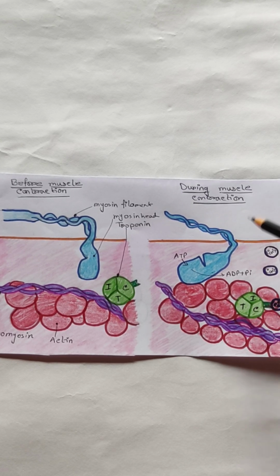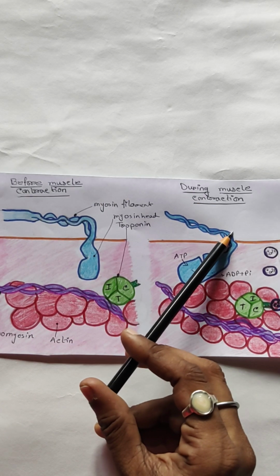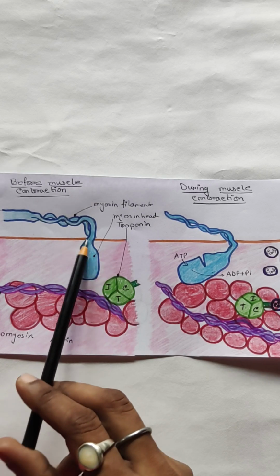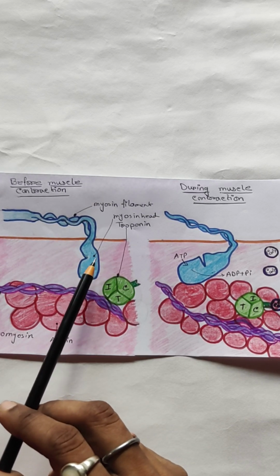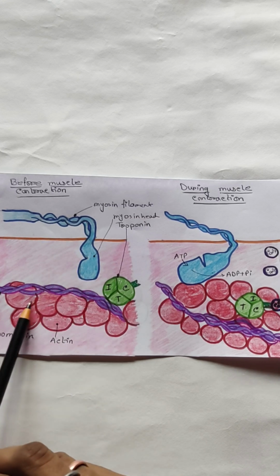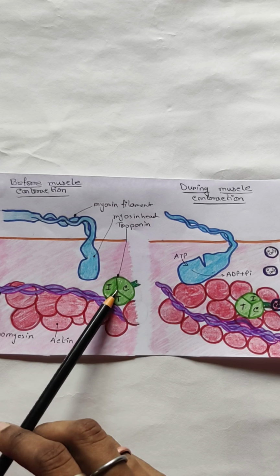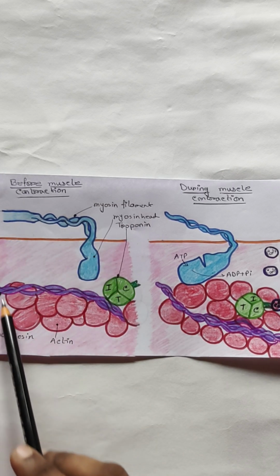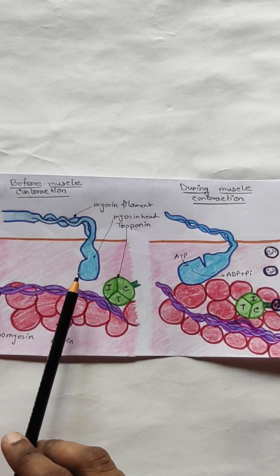Okay, here I am showing you the muscle before contraction and during contraction. Before contraction, this is the myosin filament, this is the head, and that is the tail. This is the actin, this is the tropomyosin, and this is troponin. This is the condition before muscle contraction, the normal original state.